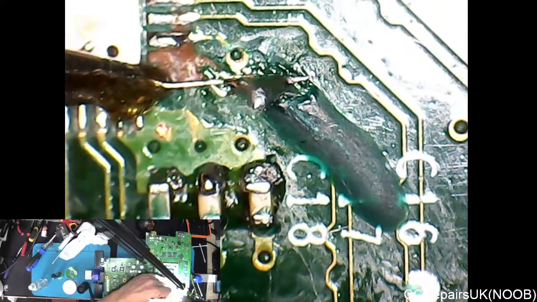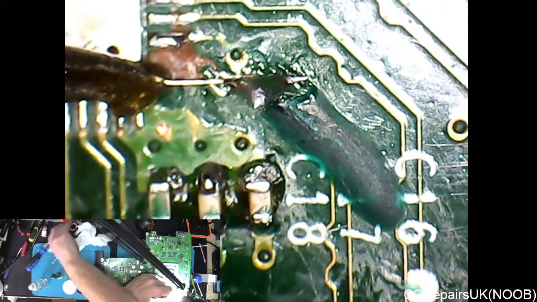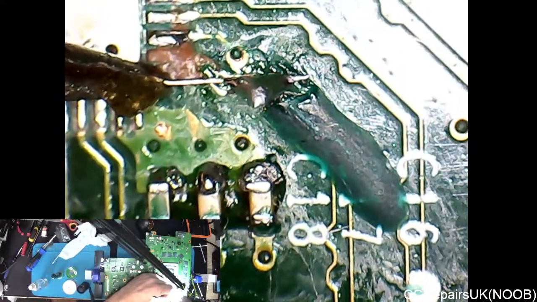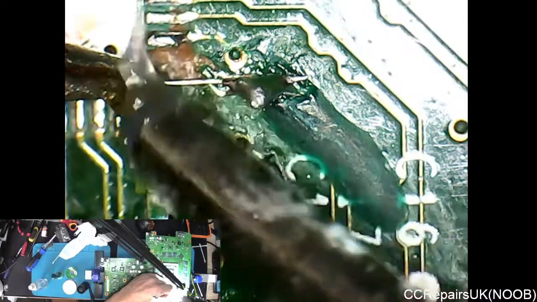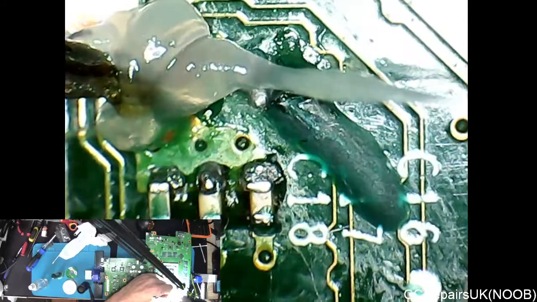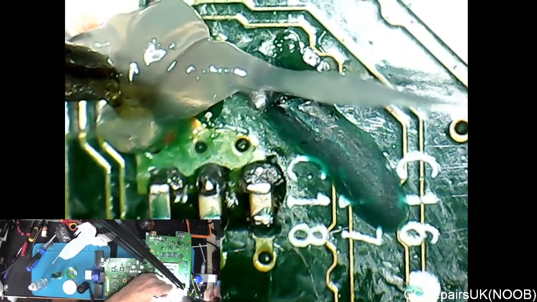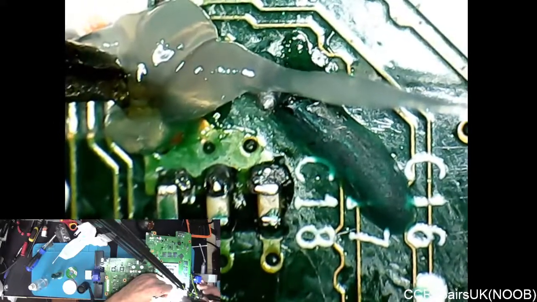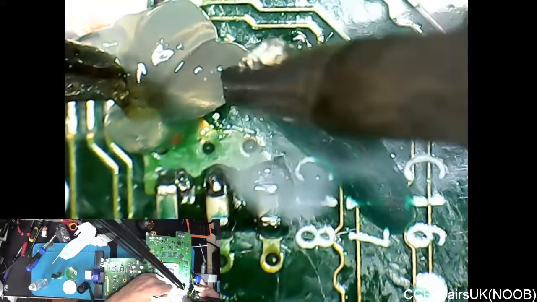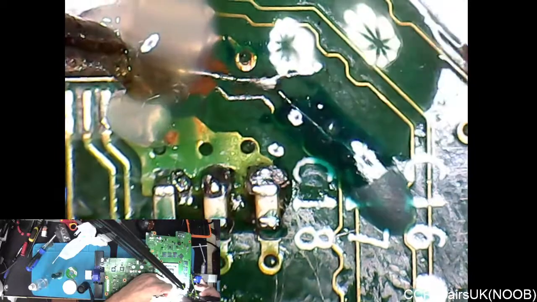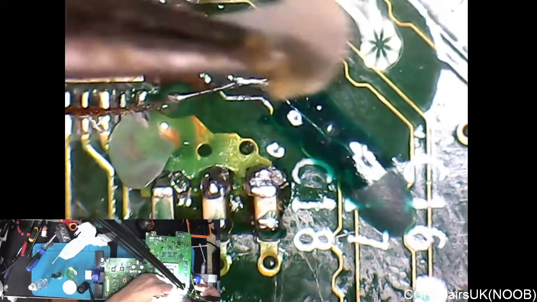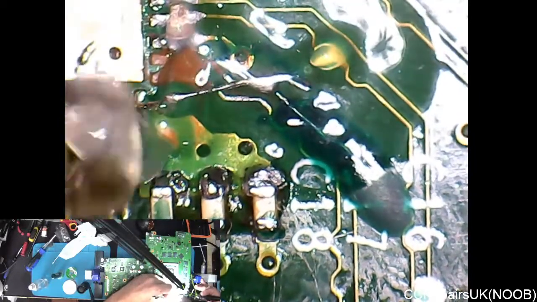Might help if I use flux. Flux always helps. Here we go. That'll do.